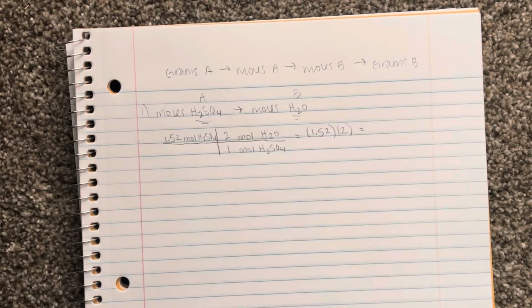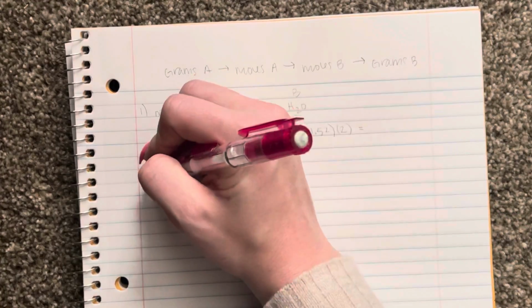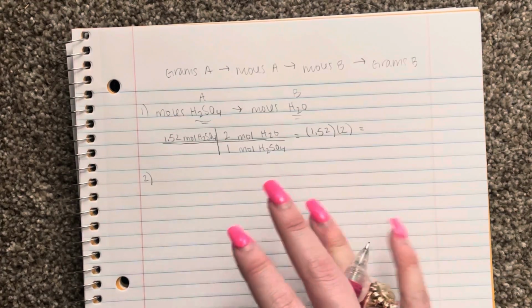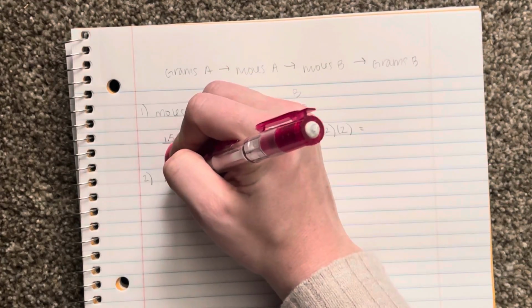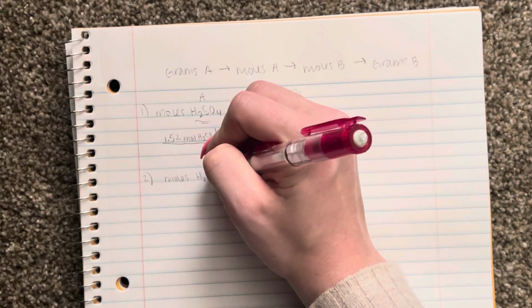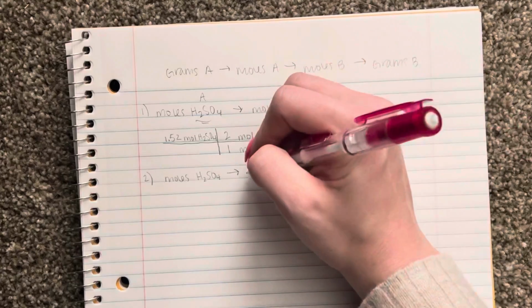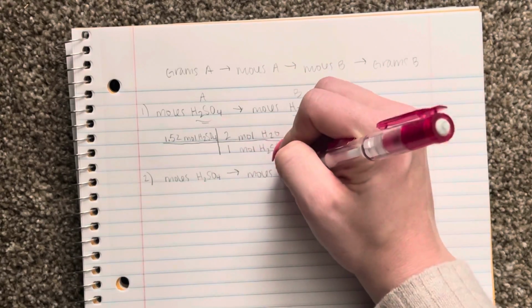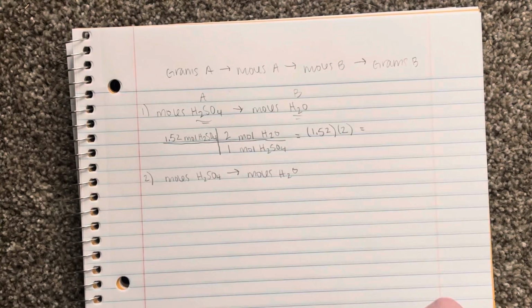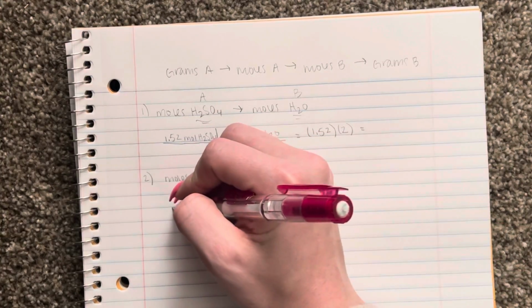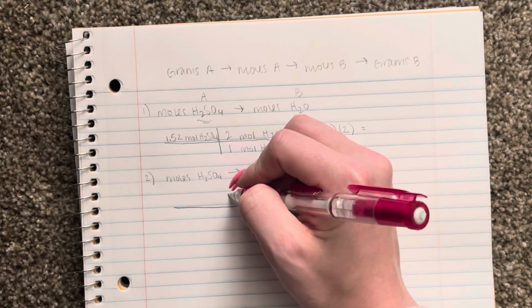Okay, for number 2, it is giving me the moles of H2SO4, and it wants me to convert them into moles of water again. Okay, so I'm gonna set it up the exact same way, just this time I have different numbers.